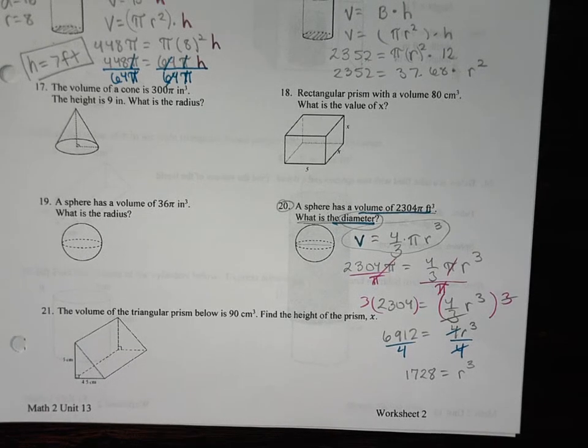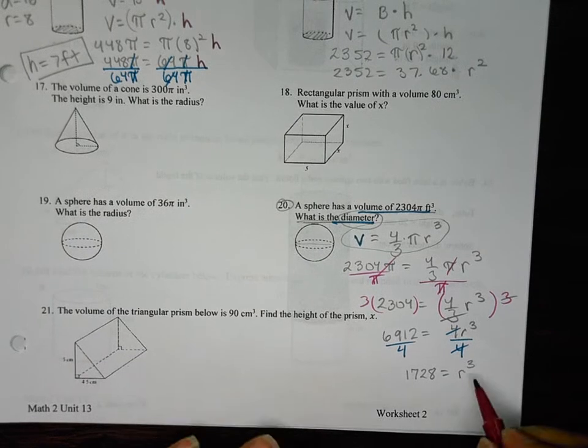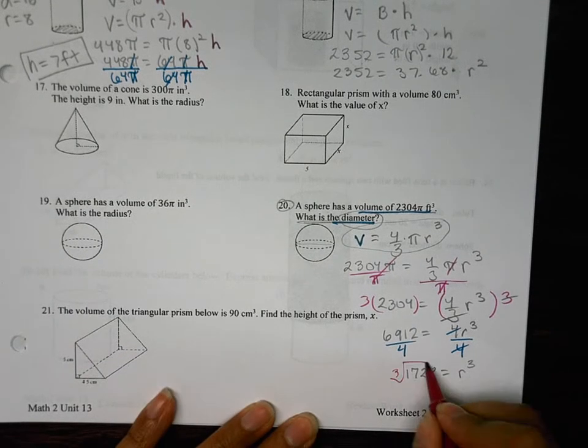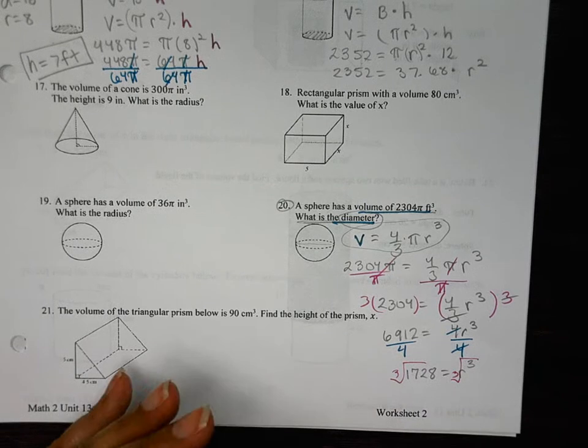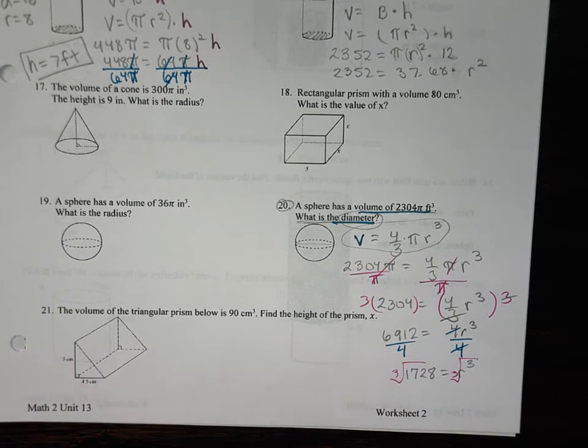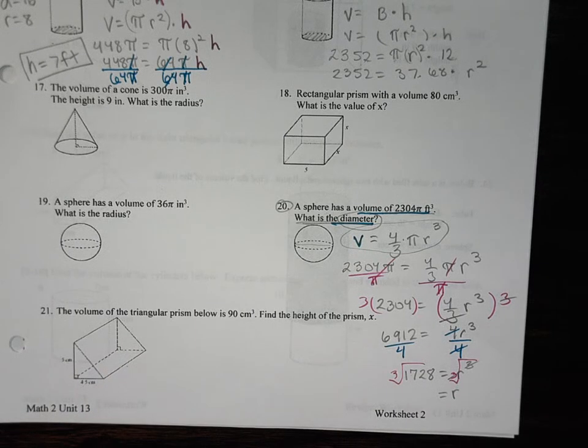What did I hear? Somebody said it. Okay, I'm going to tell you what my kids said yesterday. They were close. They said square root both sides. Should I square root or cube root? Cube root, because that's a cube power. So cube roots. Do you guys remember what these are called? Square roots and squares, cube roots and cubes. Something operation starts with an I and V. Inverse operations. Do inverse operations undo each other?